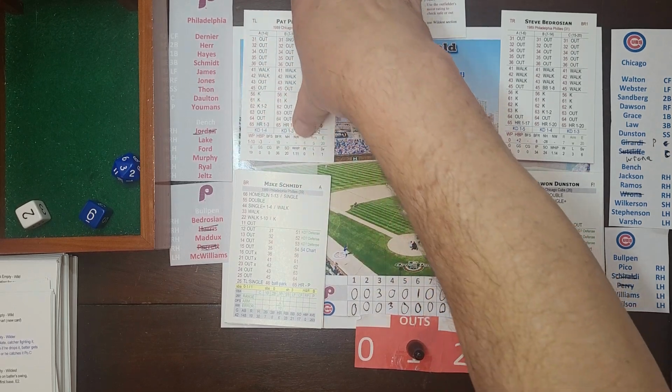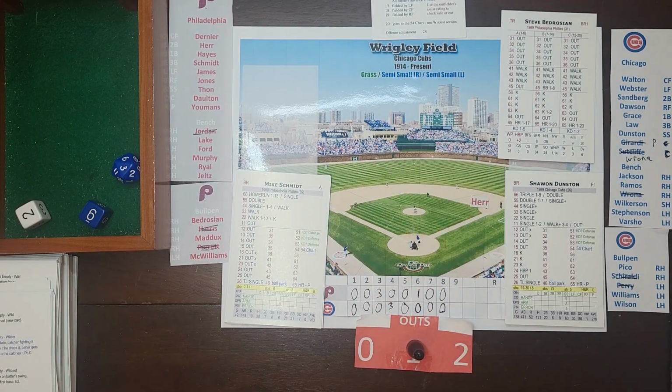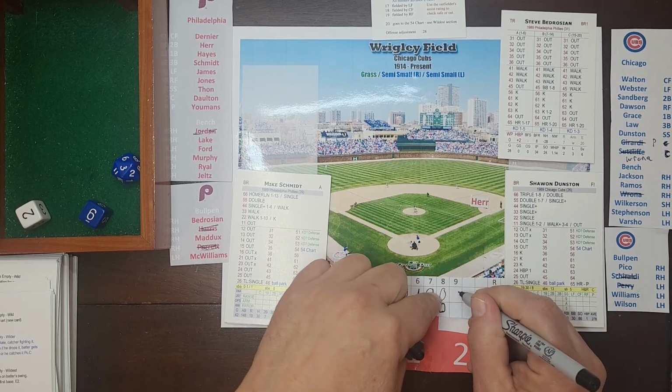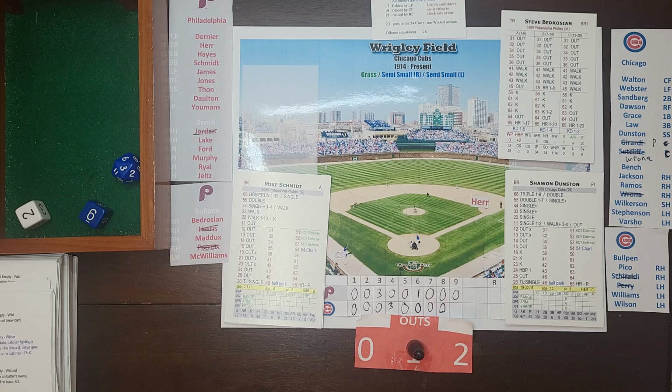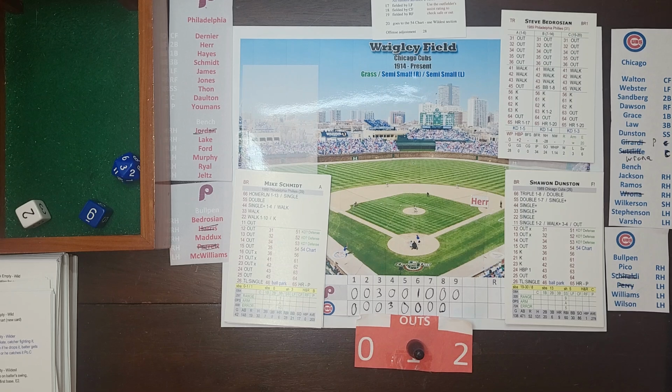He does his job, and if the game goes extra innings, they will have the Wild Thing, Mitch Williams, come in and pitch. So for the Phillies, they get no runs, no hits, and no errors, and nobody left. They had a walk, and that was it. Erased on the double play.